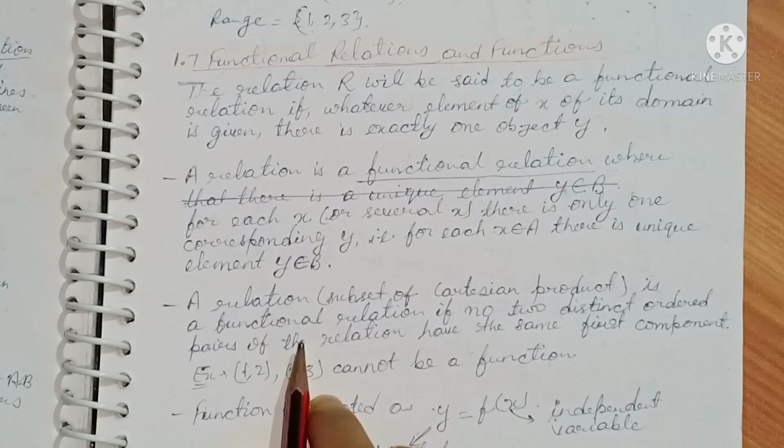If two or more ordered pairs have the same first element, then that is not a functional relation.